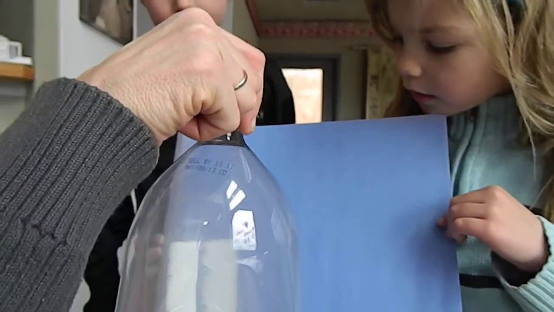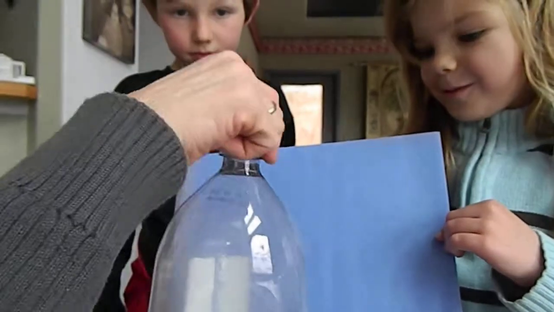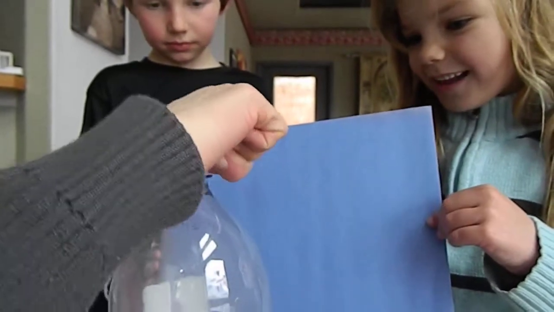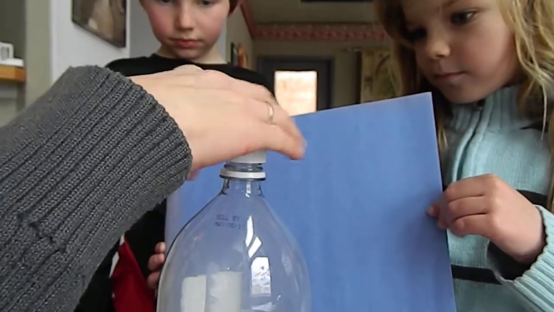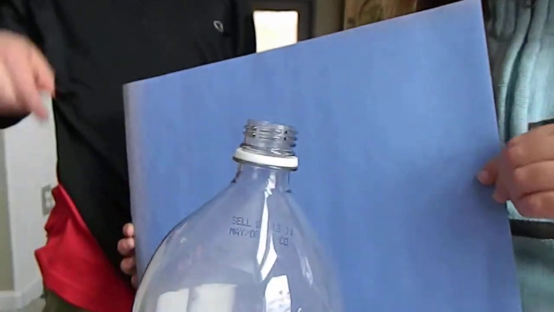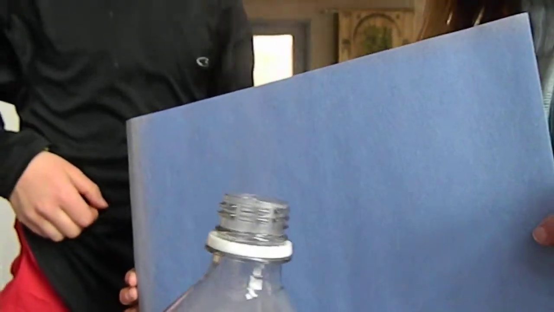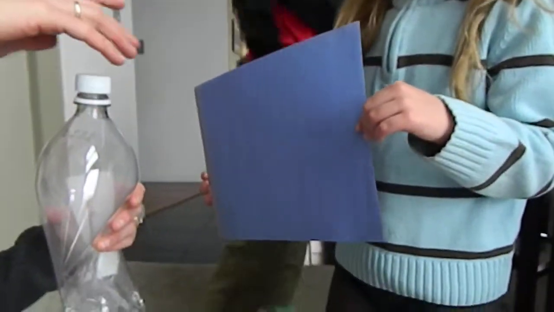And now I'm going to scooch down a smidge and open the cap. You stay there with your blue paper. And we'll let the cloud out of the bottle. Let's see what happens. Here it comes. Wow. Our little helpers really enjoyed that part of the demonstration. Yay, that worked really well.